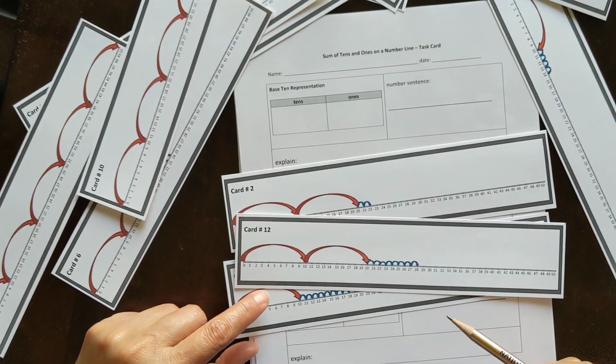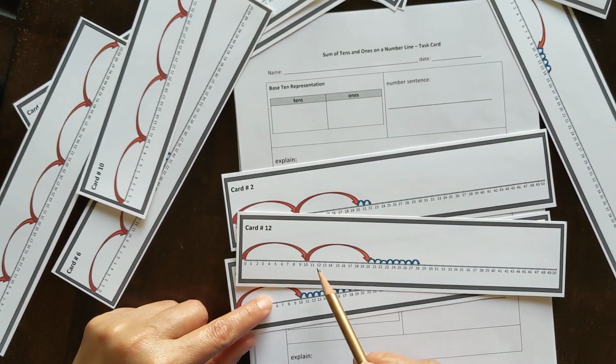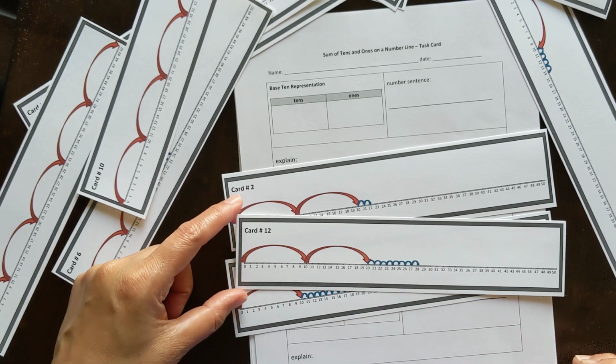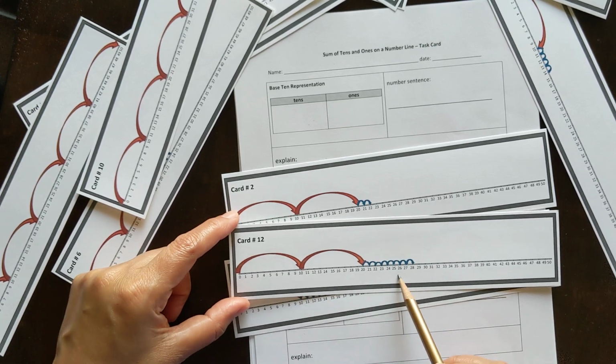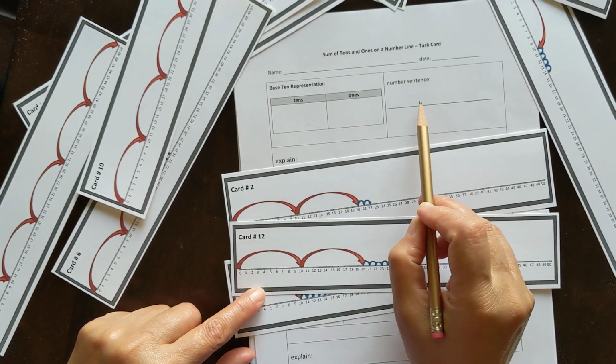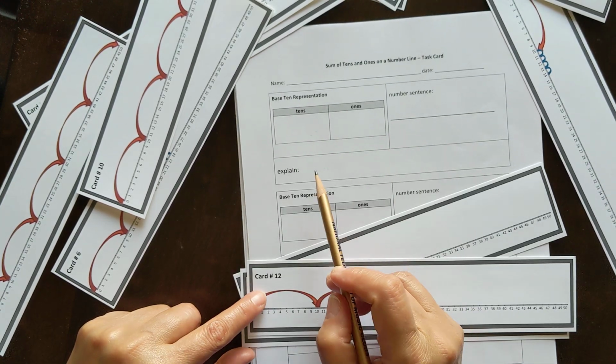These cards show number lines that represent tens and ones. Students translate these number lines into base ten symbols, write a number sentence, and explain.